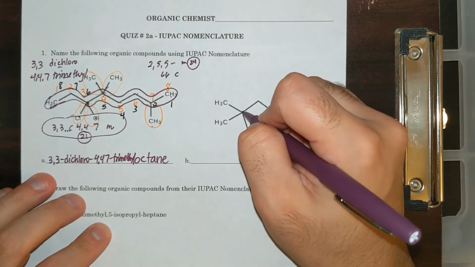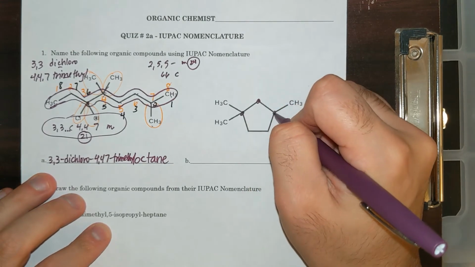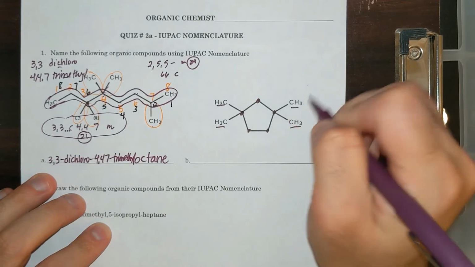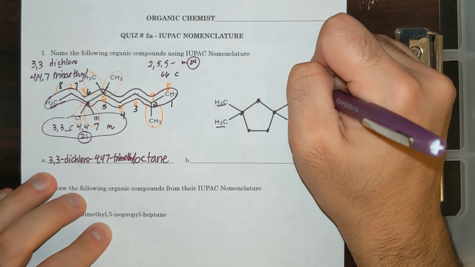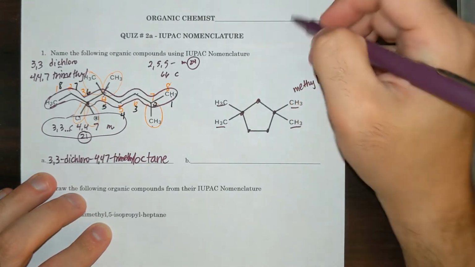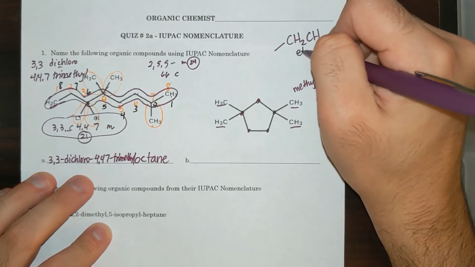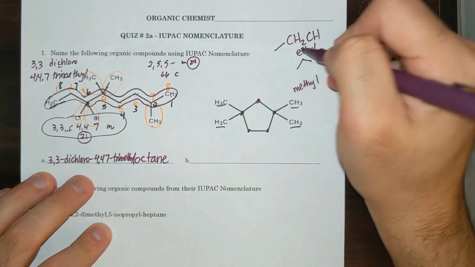And then letter B here for number 1, a lot of you did not do the right numbering, or a lot of you did not name these substituents. These are all the same type of substituent. This is methyl, and there's 4 of them. A lot of you said ethyl. Ethyl would look like this. This is ethyl. Or it would look like this.